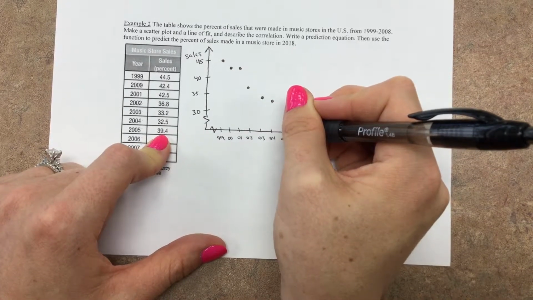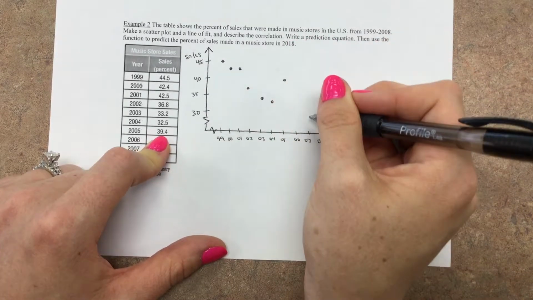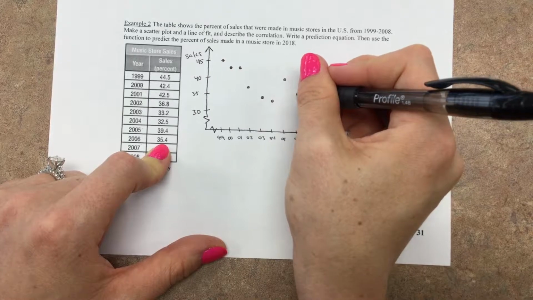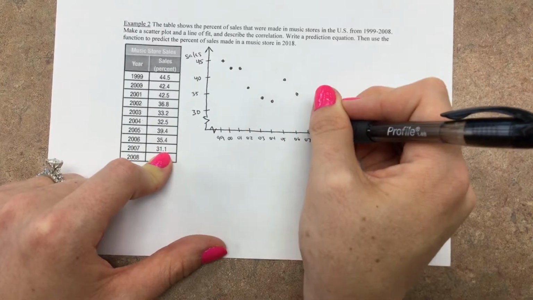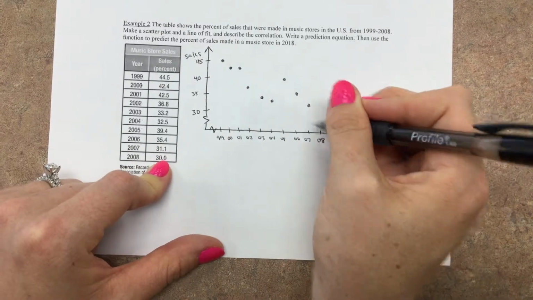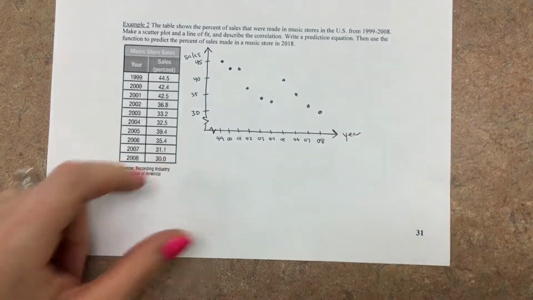39.4, we had a little bit of a spike there, so that would be almost up to the 40 again. 2006, 35.4, just above the 35. 2007 is 31.1, a little bit above the 30. And then 2008 is right exactly at 30, so right about there.